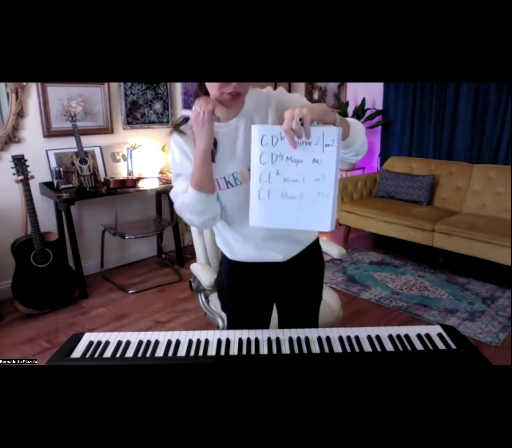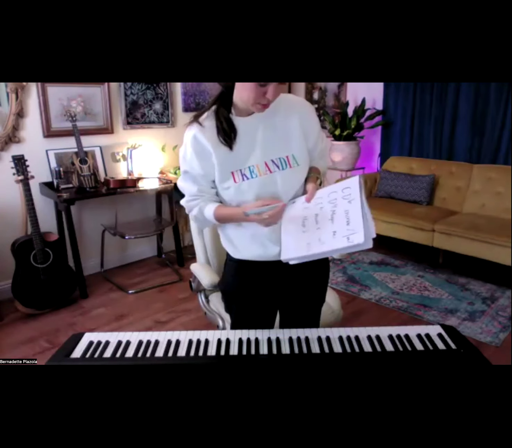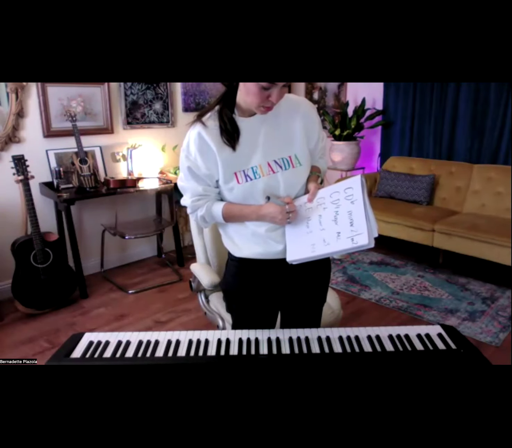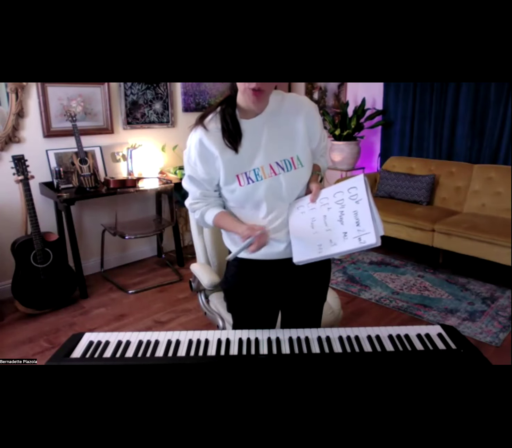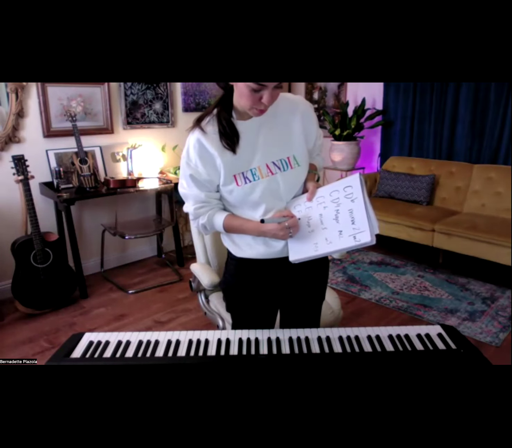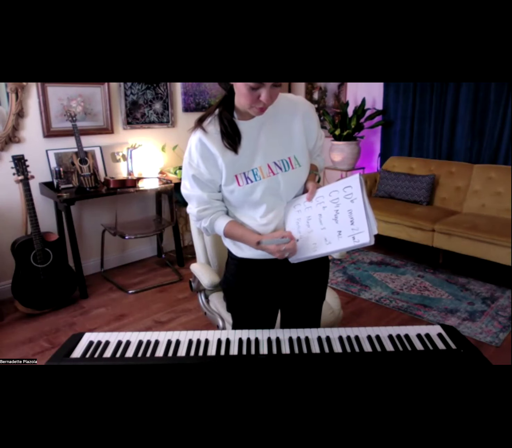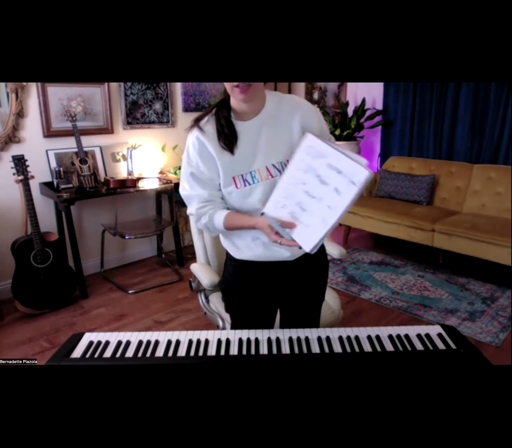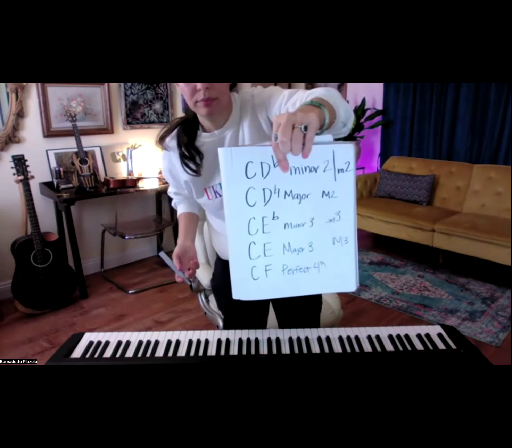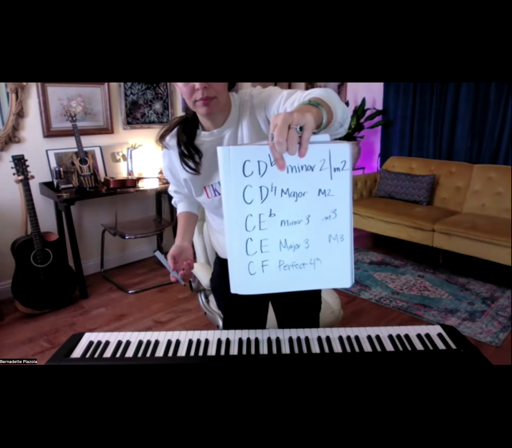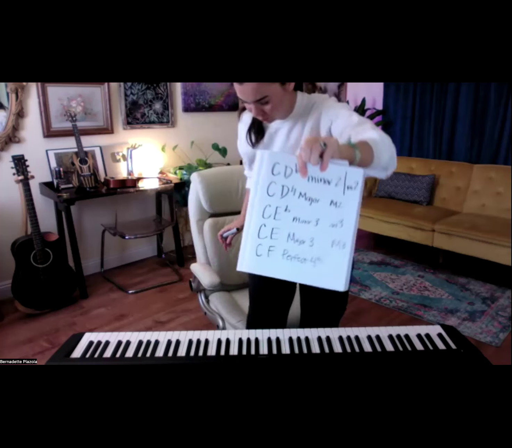C to F is perfect because it would be the same in the major or the minor scale. So that's why we call that one perfect. Perfect fourth. It's already in the scale. And next Wednesday we'll get into augmented intervals.